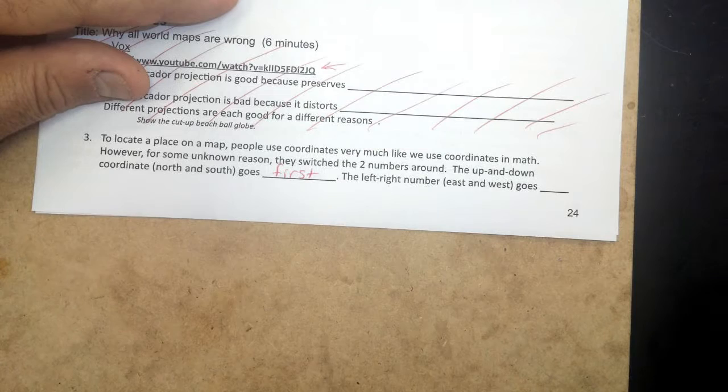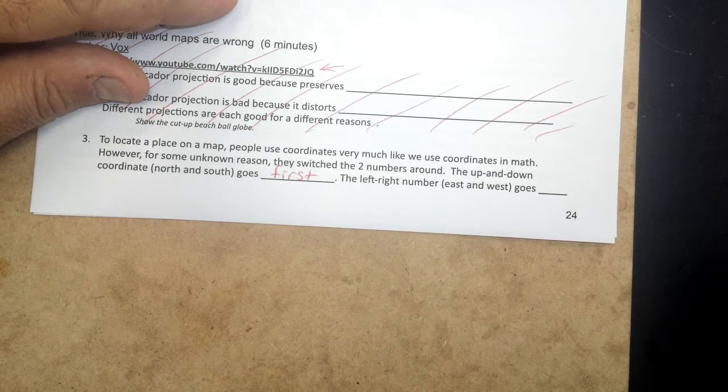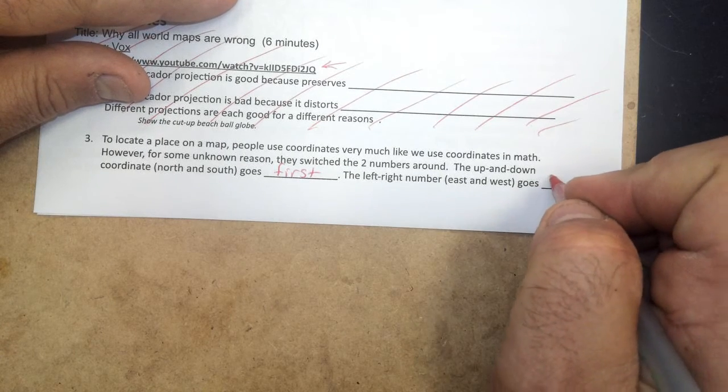Number 3, to locate a place on a map, people use coordinates very much like we do coordinates in math. However, for some unknown reason, they switched the 2 numbers around. The up and down coordinate goes first, the left-right number, east-west, goes second.